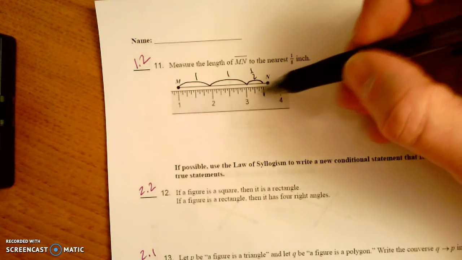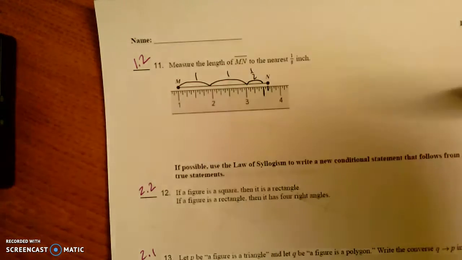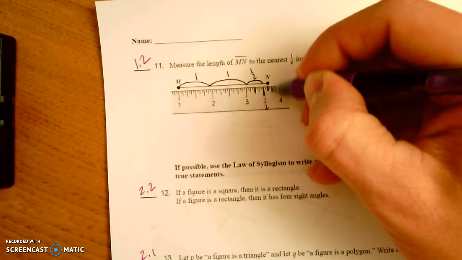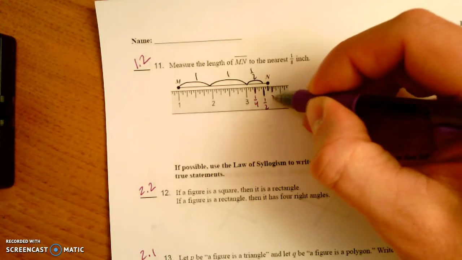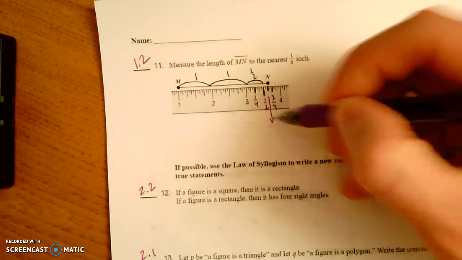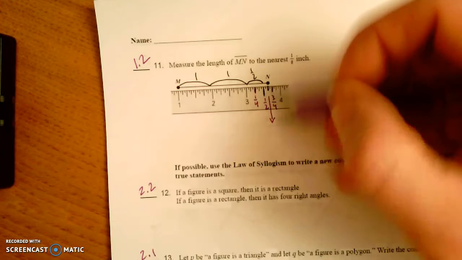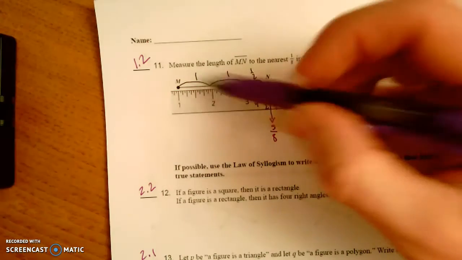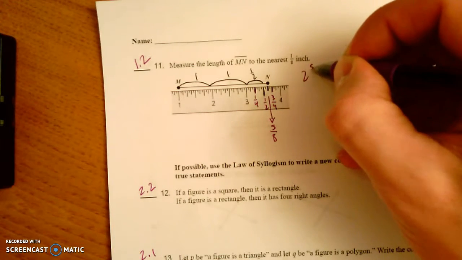The big line in the middle is a half. That's 1/2. These next longest lines are fourths, so that's 1/4, and this is 3/4, and in between, these next lines are eighths, so 1, 2, 3, 4, 5 eighths, and we're supposed to measure to the nearest eighth of an inch. So it's 2 and 5 eighths.